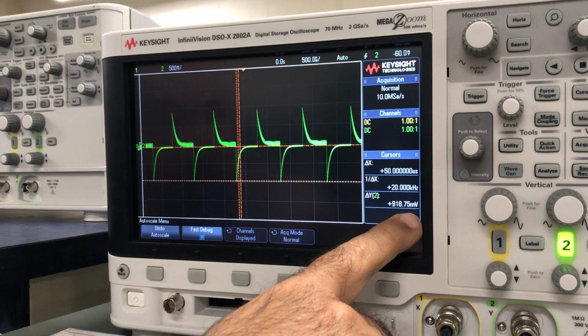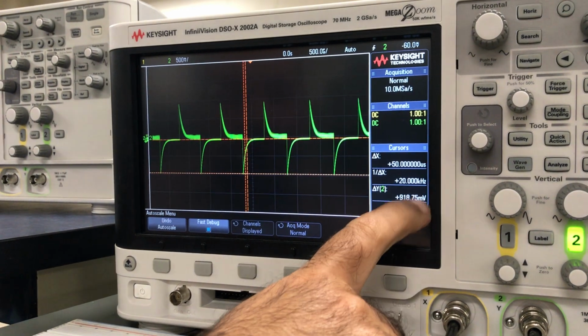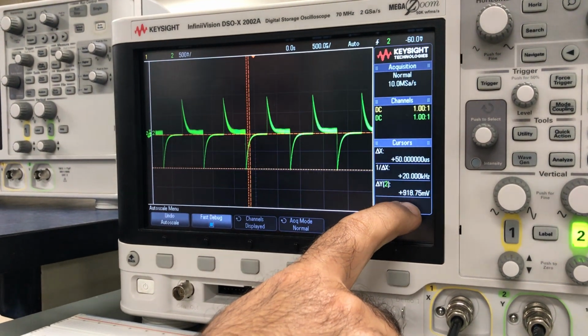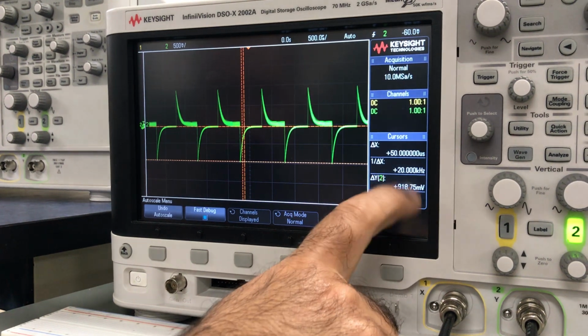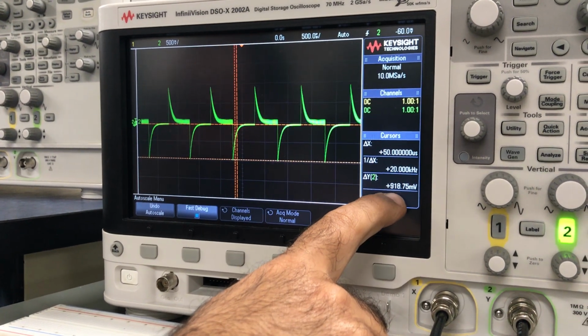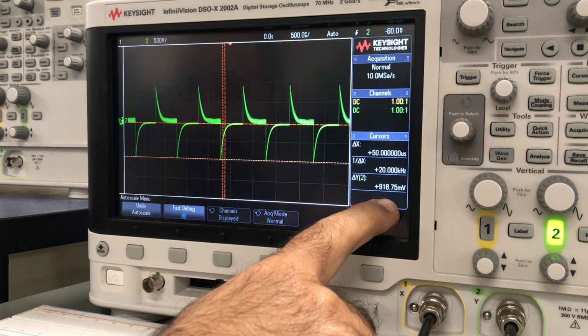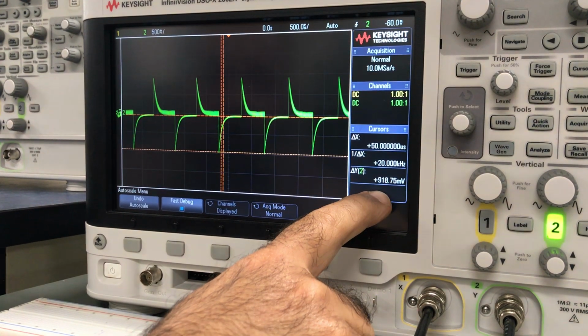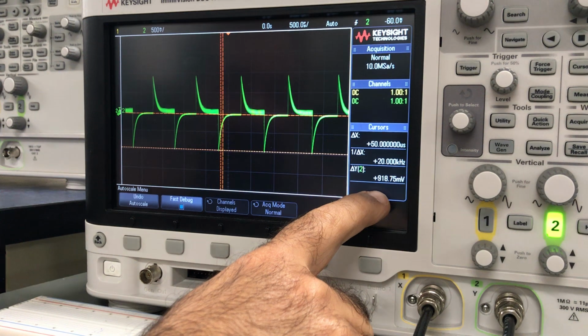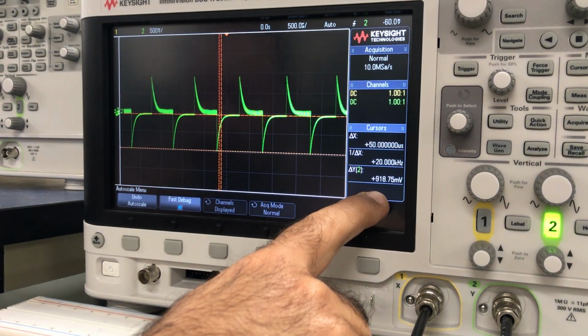To reach the time constant value, I will multiply this value by 63.2%. It will give you delta y equal to 0.85. So I need to find delta x corresponding to 0.85.